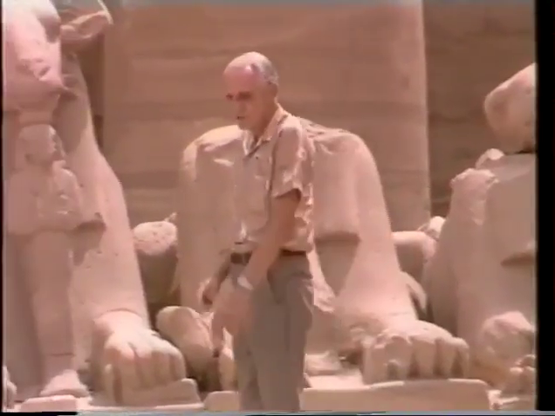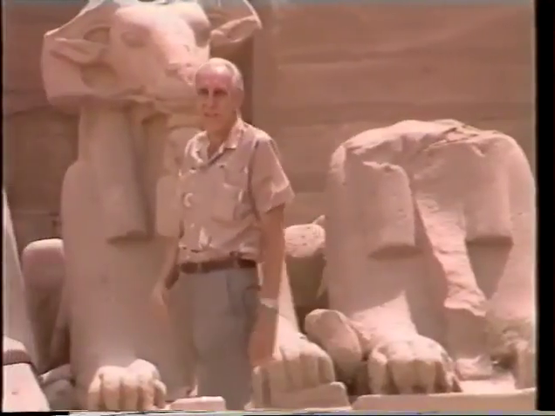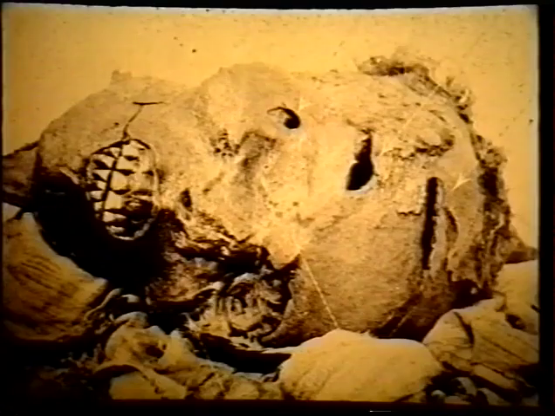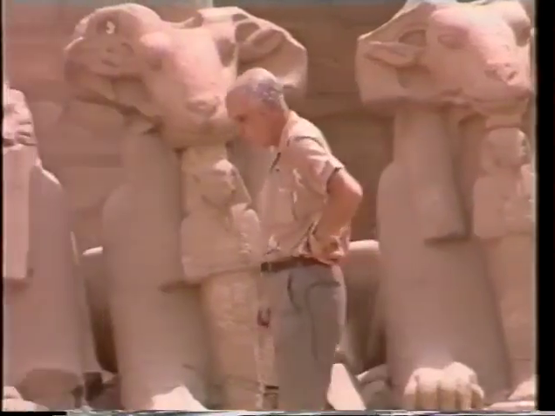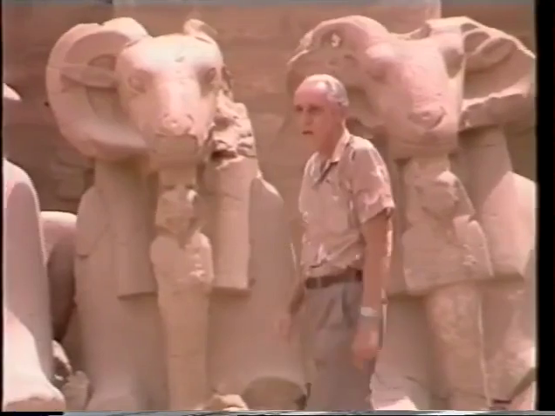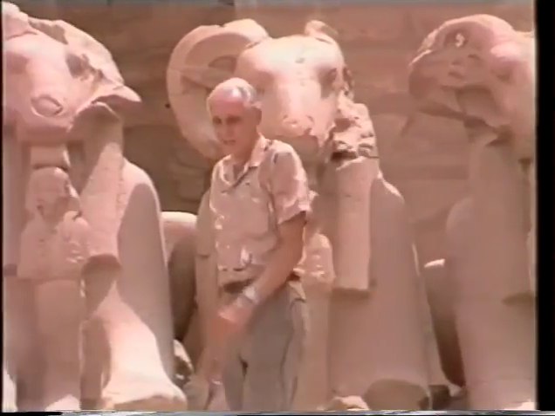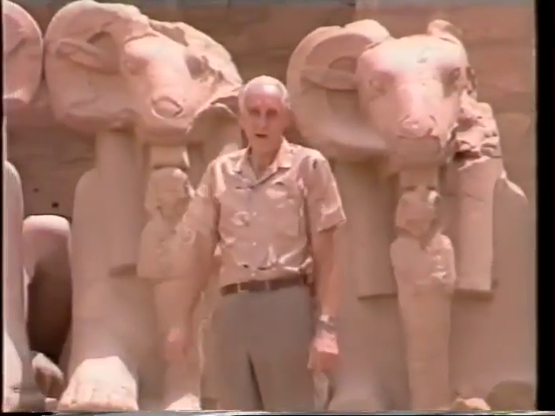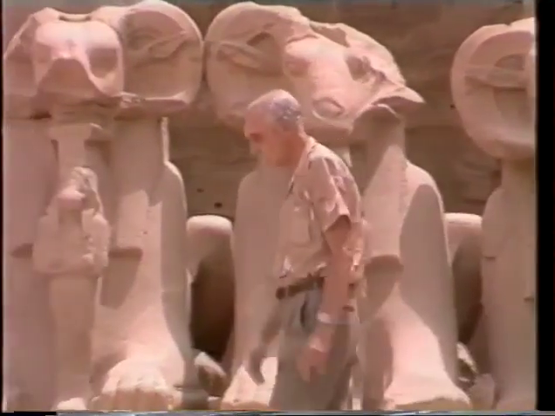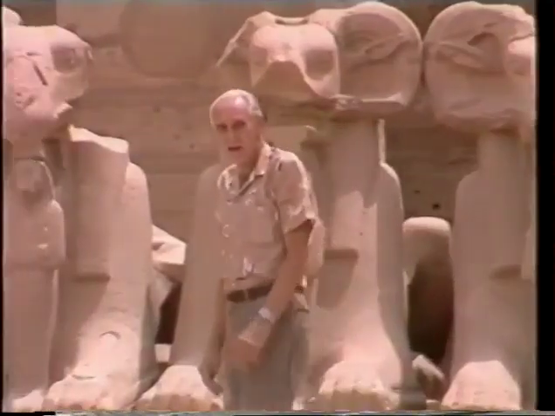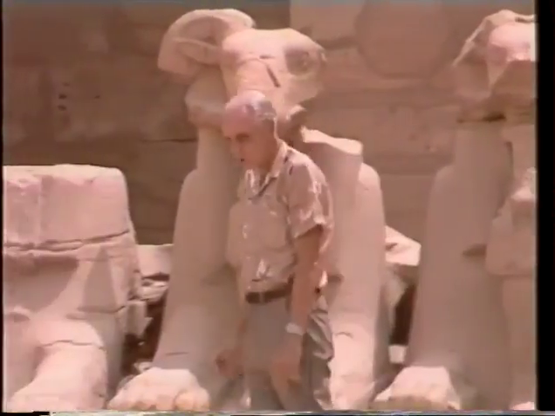Well, Seqenen-Re was not successful. In fact, if you look at his mummy in the Cairo Museum, you find that it has 2 savage gashes in the forehead, and archaeologists have fitted a battle axe blade in there, and they find that it just fits perfectly. Apparently he died of a battle axe wound in this War of Liberation. But he was succeeded by his son, Kamoses, and by his brother, Ahmosis, and between them they successfully drove the Hyksos out of Egypt and off the pages of history.